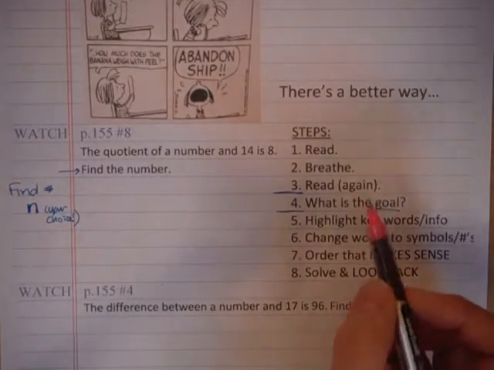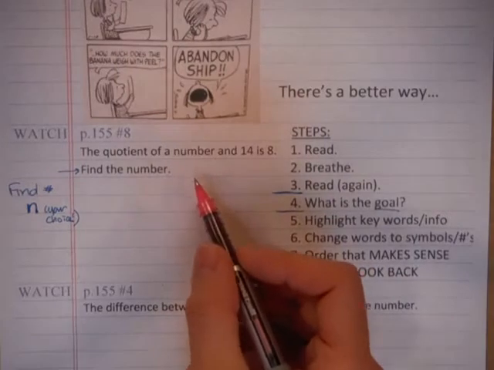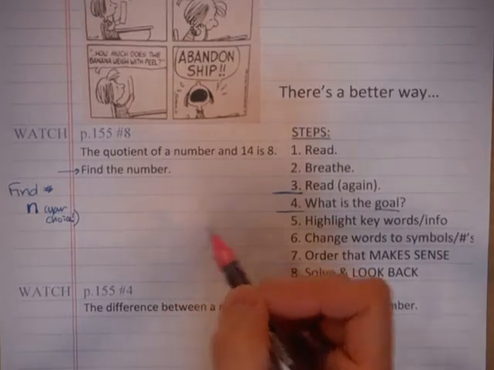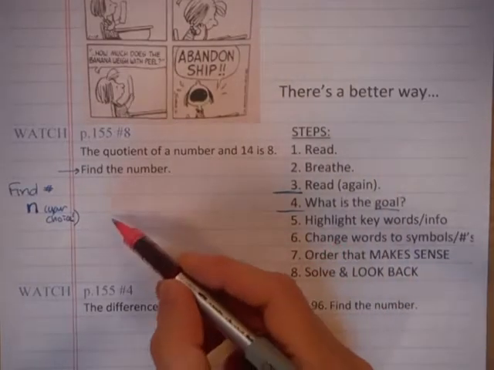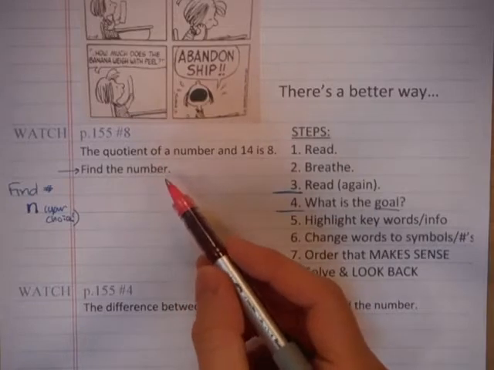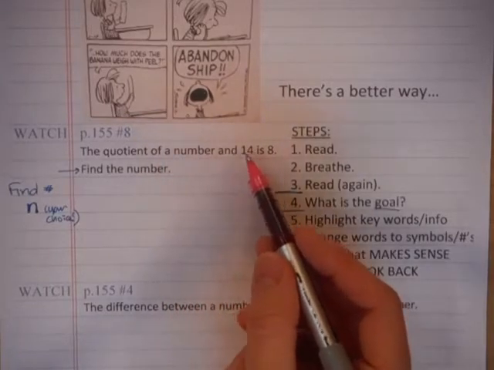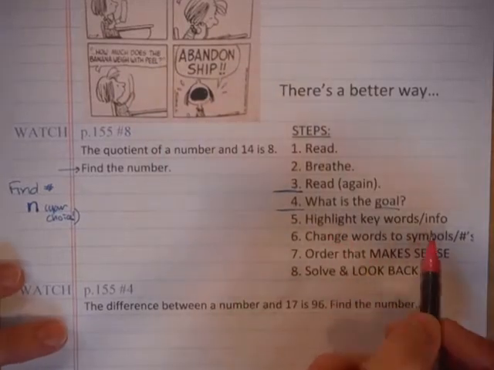Okay. The next thing is we're going to highlight keywords and info. For those of you that need the practice, need to get better at this skill, don't try to jump right into translations. Don't try to jump from the sentence to the actual equation. Give yourself a little bit of steps in between. So what I like to do is highlight the keywords and info.